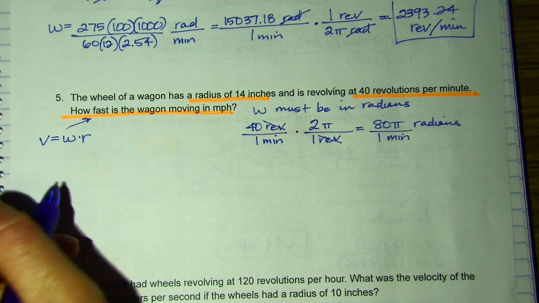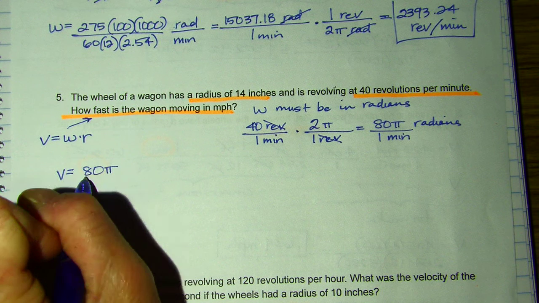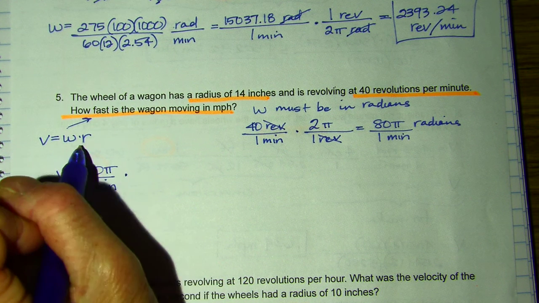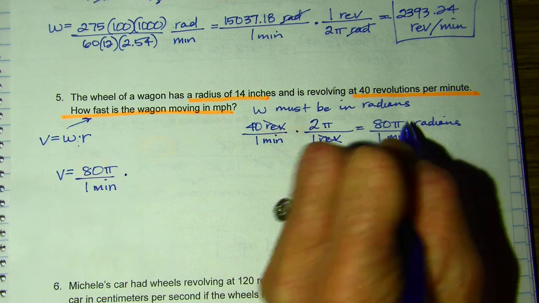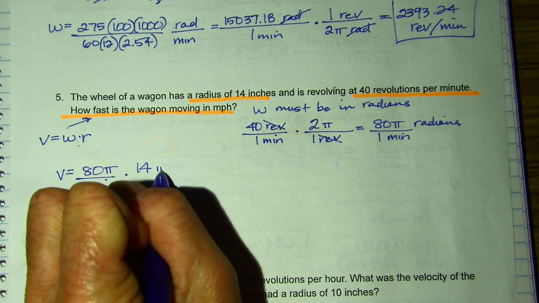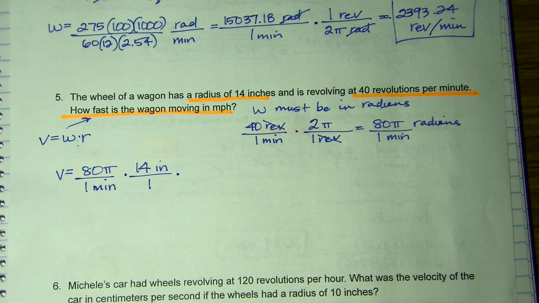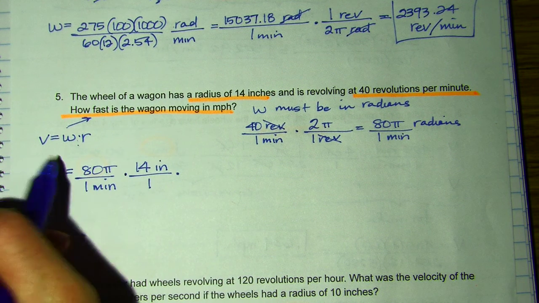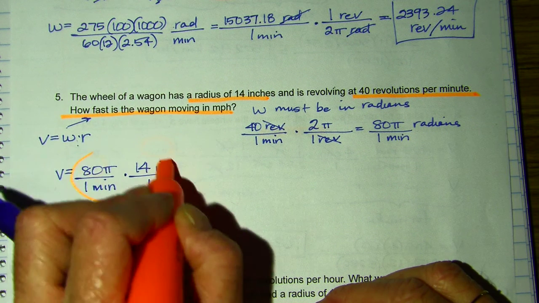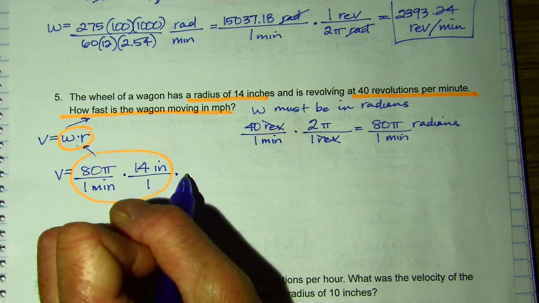Now I can find velocity. So velocity, I have 80 pi over 1 minute times, this is why I didn't use radius here, because now I'm going to do my radius. My radius is 14 inches, right? And I just have over an invisible 1. Now this is my formula, W times R.